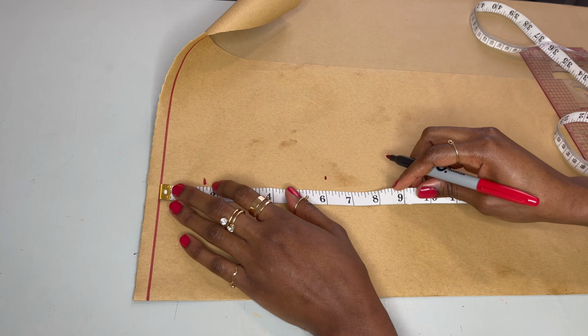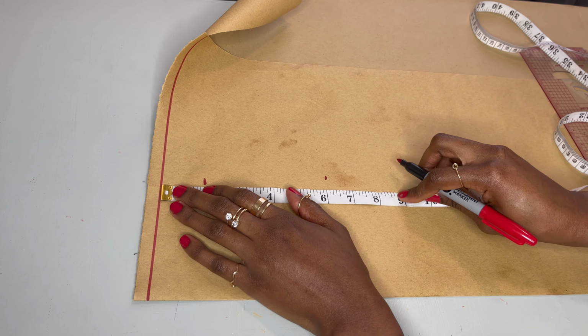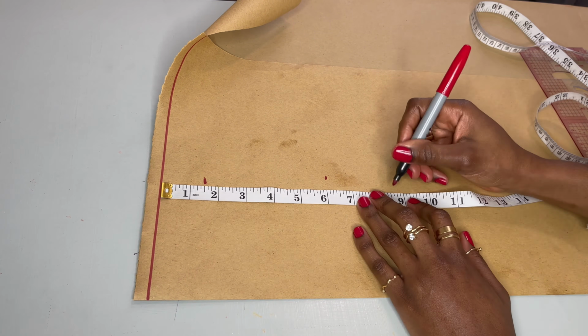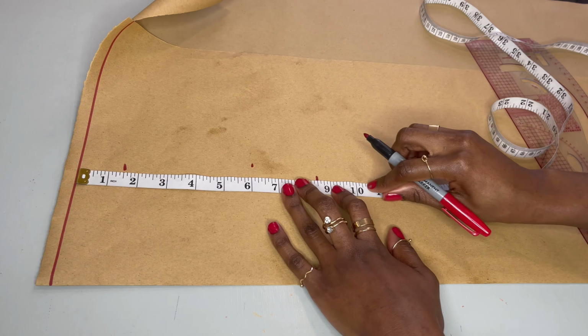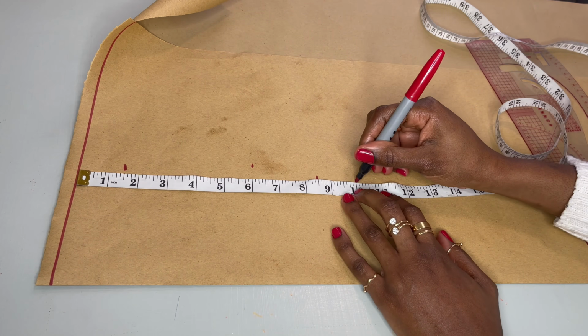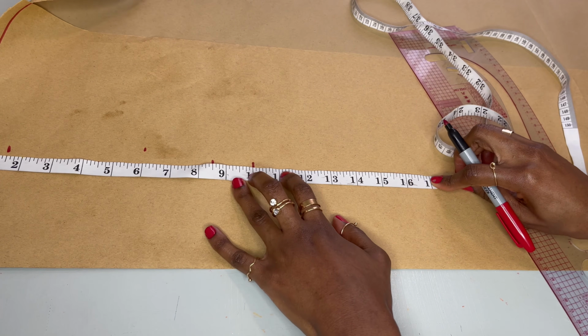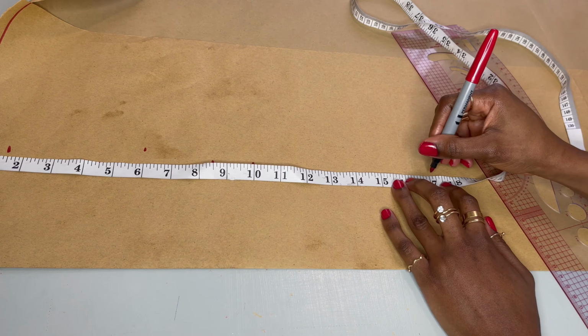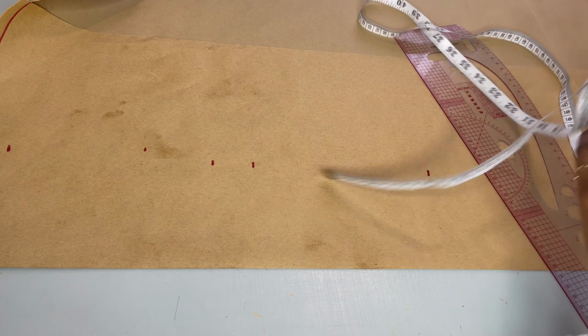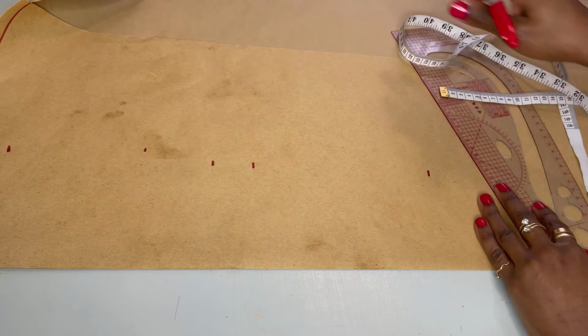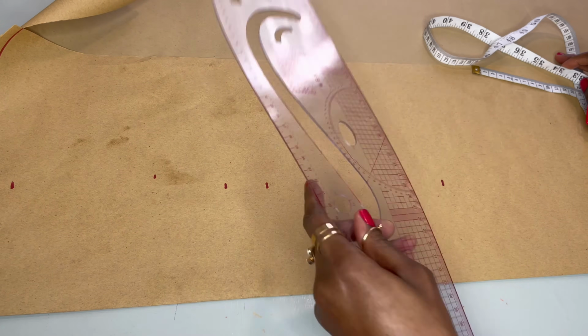Then I'll go back to my shoulder line and mark my chest, which is 8.5. I'll mark my bust, which is 10. And then finally, I'll mark my half length, which is 17. So I'm going to rule the lines and label them also.